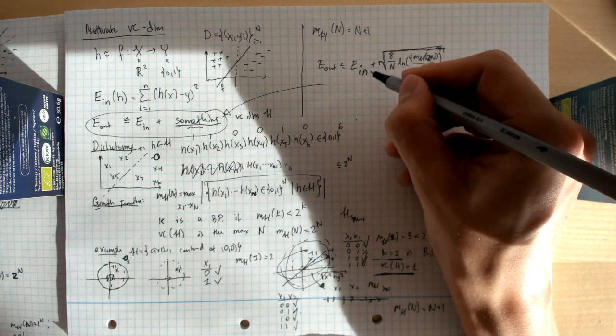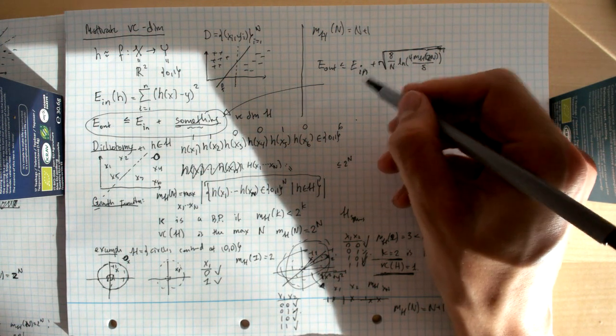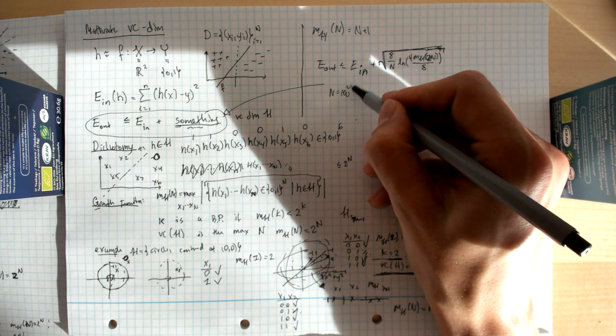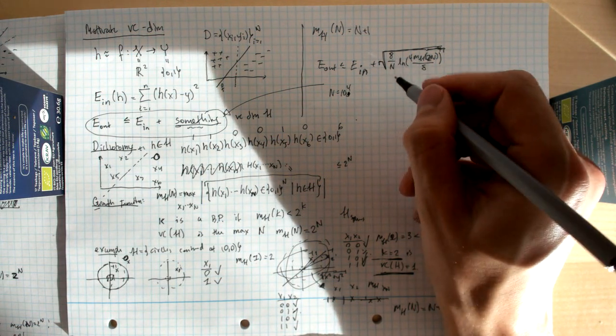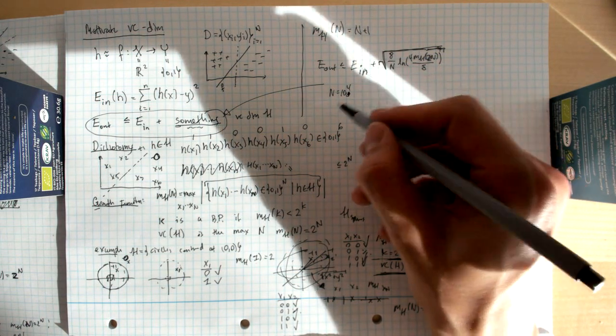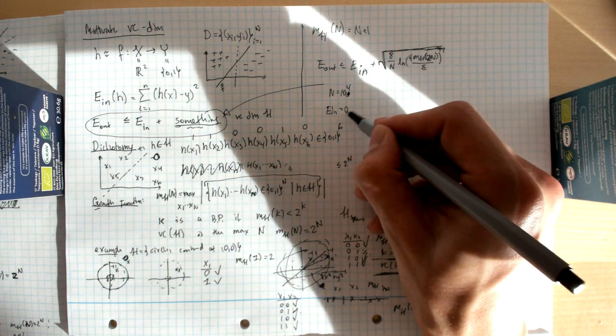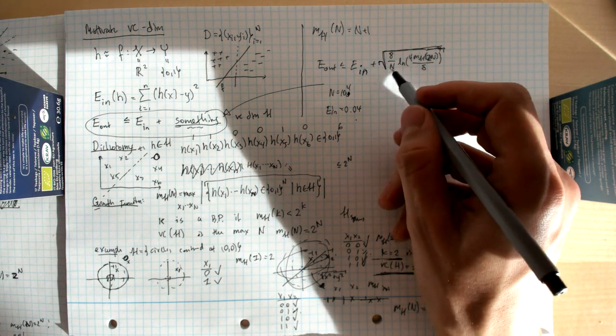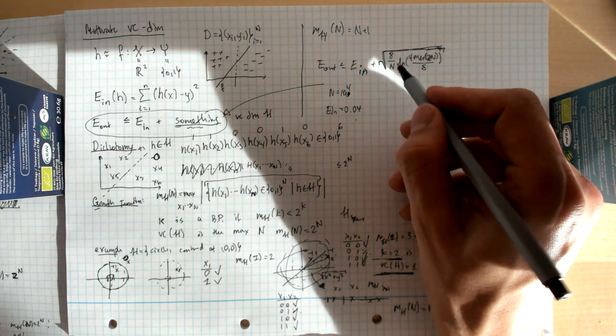So the idea here is, say I have some algorithm and I train on, let's say, 10,000 points, and let's say I'm using circles like before, and I have an in-sample error rate of, say, 0.04. So I have 4% error on my training set, and then we can compute this.